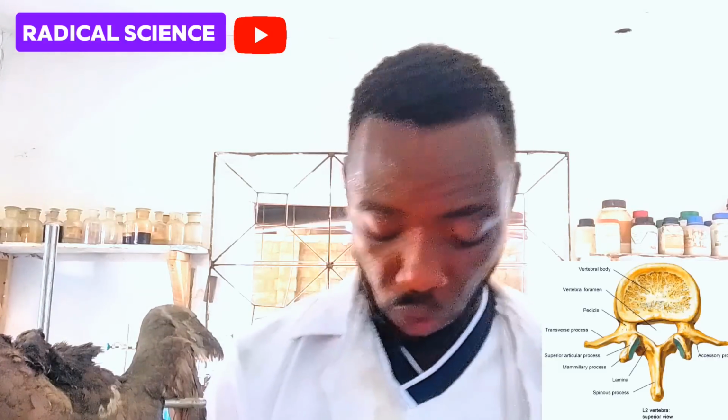Okay. Now let's take a look at the specimen H, which is the lumbar vertebrae of a rabbit. Remember, specimen G is that of a rabbit, and this one is also that of a rabbit. So now, where is this lumbar vertebrae located? That is your major focus. The lumbar vertebrae is located at the upper abdominal region of rabbits.